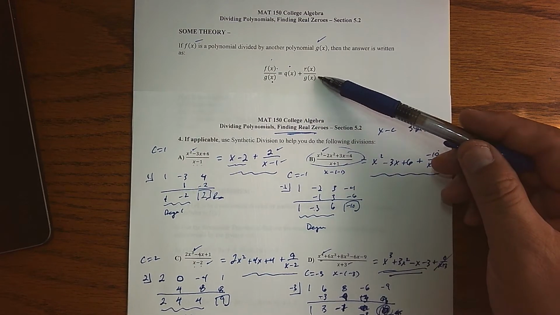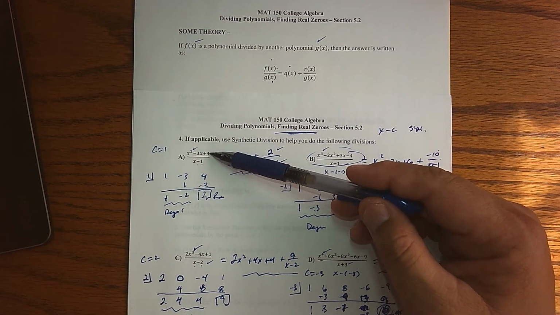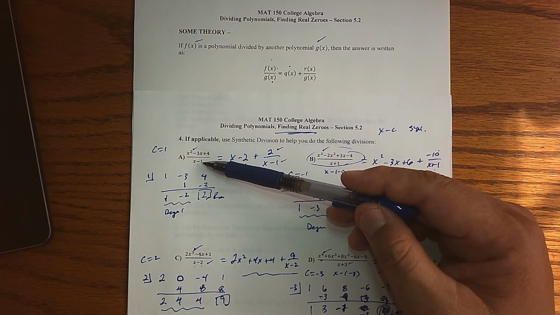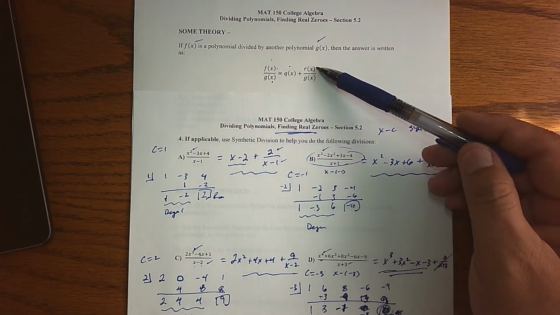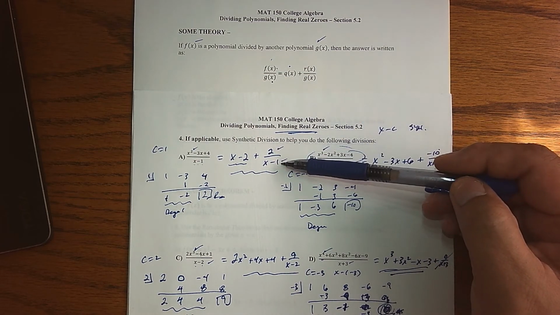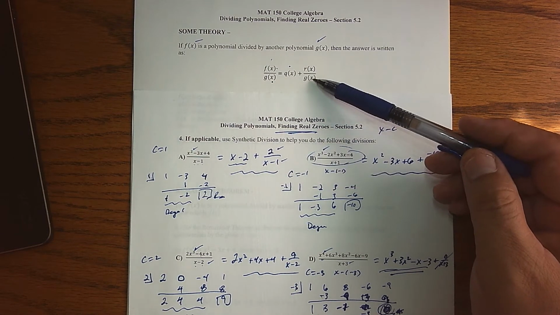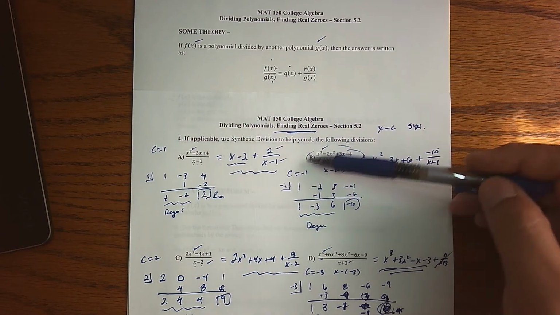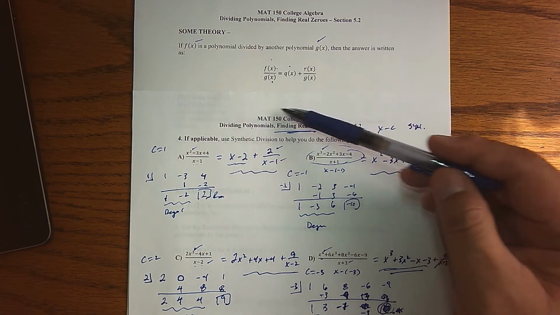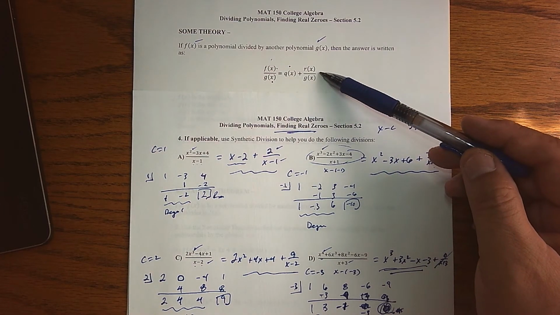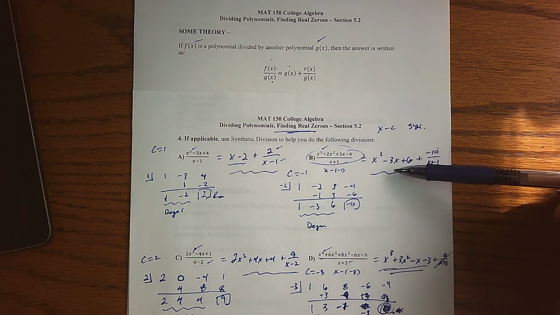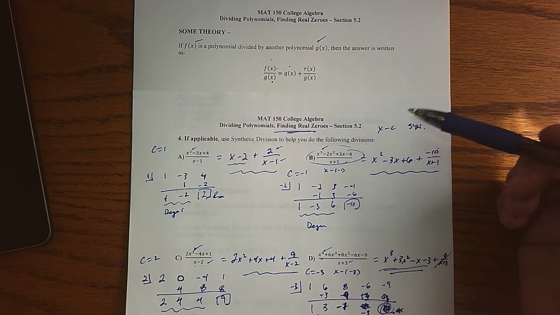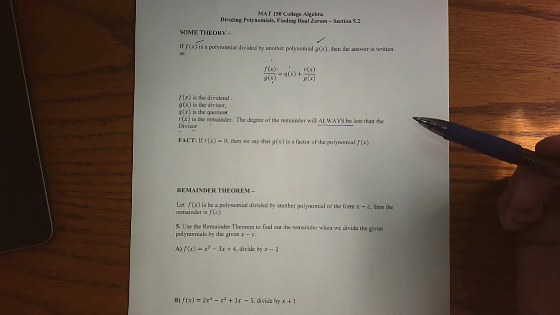And so we kind of saw this theorem in action. Here's f of x, the dividend. X minus 1 was the divisor. X minus 2 ends up being the quotient. 2 ends up being the remainder. And then we divide it by what we divided by in the first place, which is x minus 1. So here we're just describing, in general, what our answer looks like when we divide a polynomial by another polynomial. We've already done that. We're just summarizing it and formalizing it in some nice functional language.